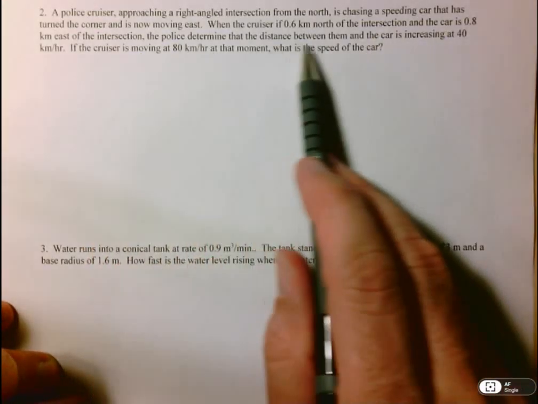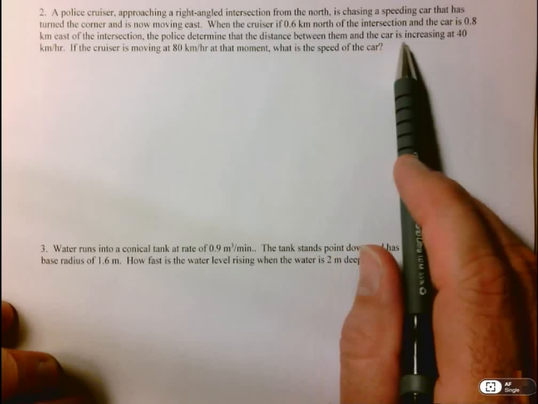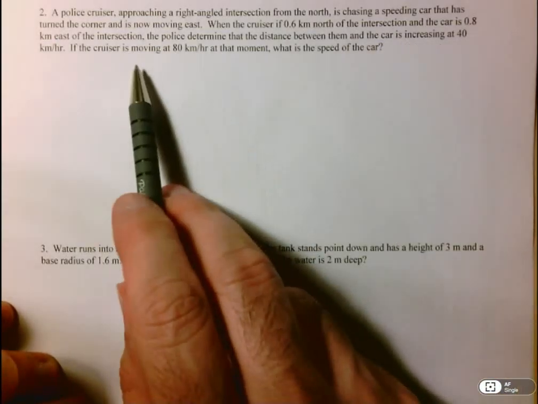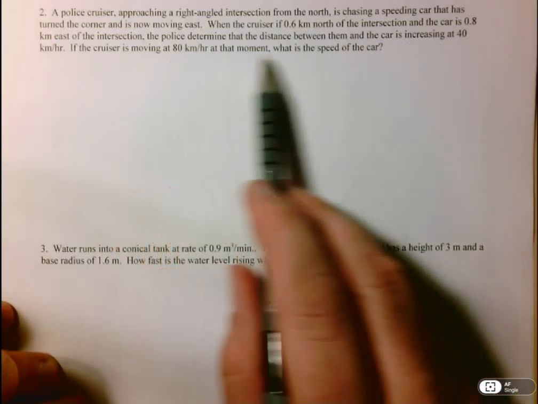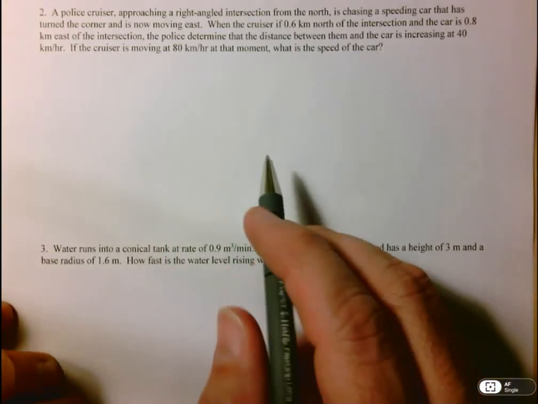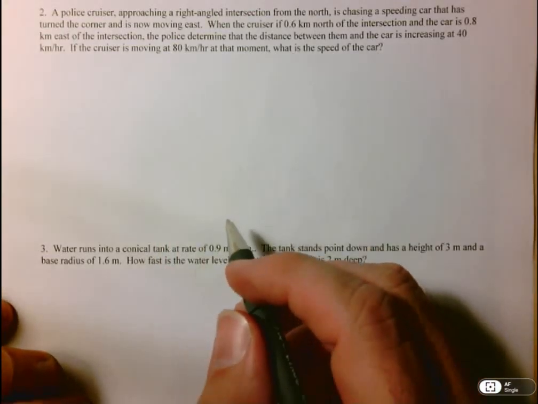The police determine the distance between them and the car is increasing at 40 kilometers an hour. So they tell us if the police cruiser is moving at 80 kilometers an hour at that moment, what is the speed of the car? So what we have to do is, again, a diagram here I think is essential.